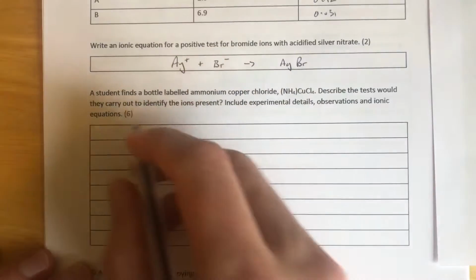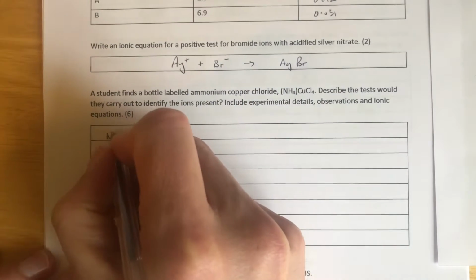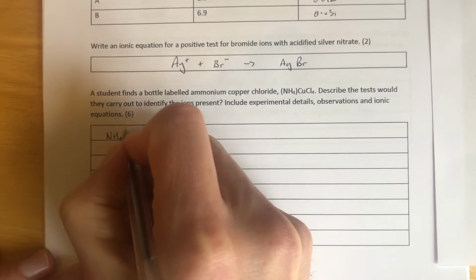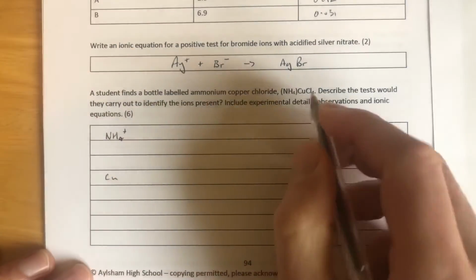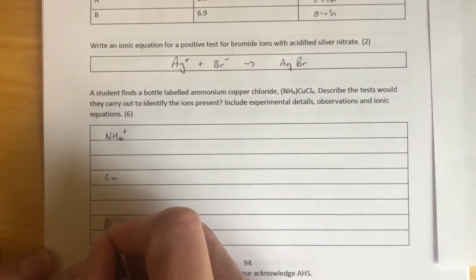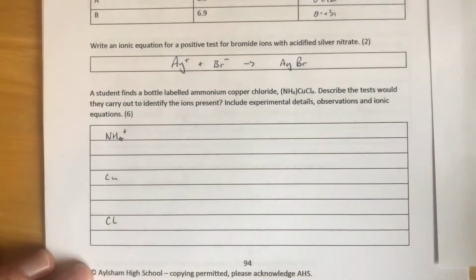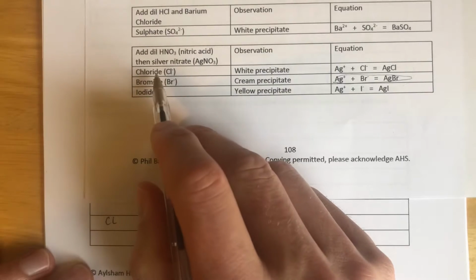So we've got 3 ions here: the ammonium ion, NH4 plus, the copper ion, and the chloride ion. And we need tests for each of them. Which one should we start with? It really doesn't matter. I've got down the bottom here chloride.